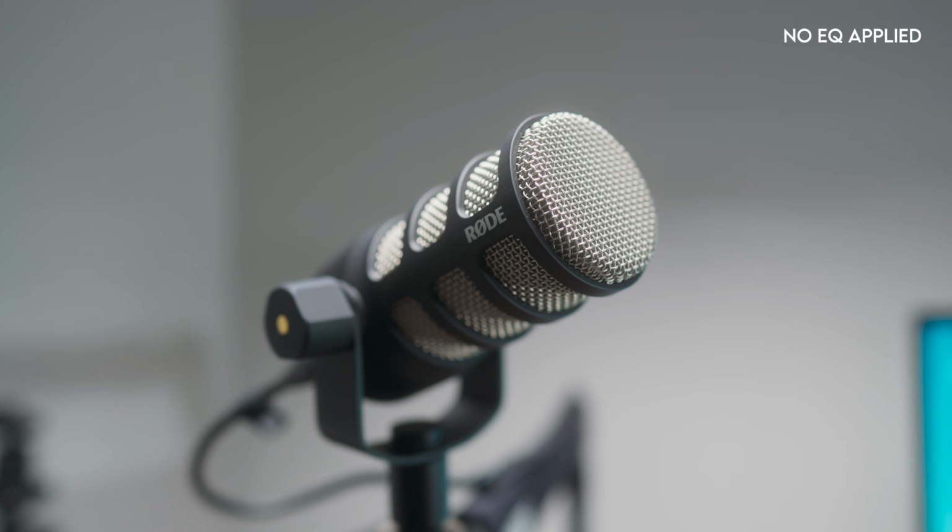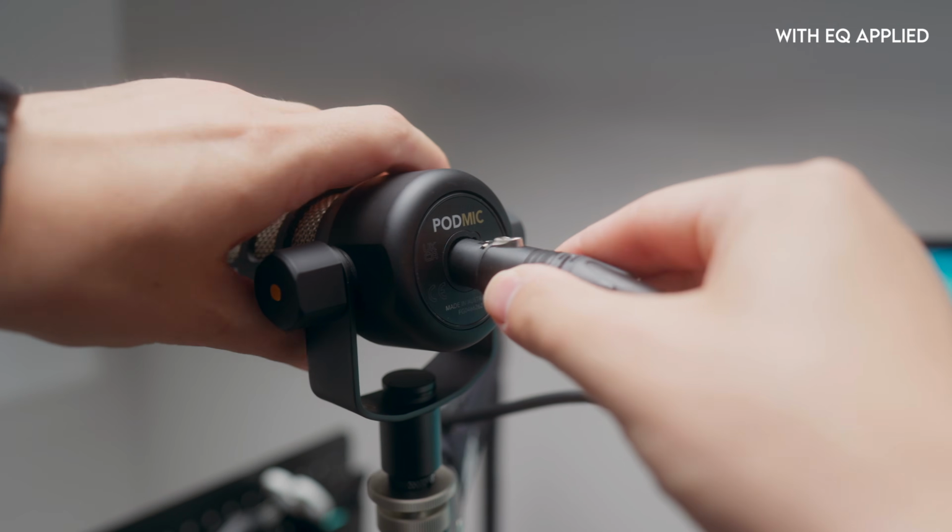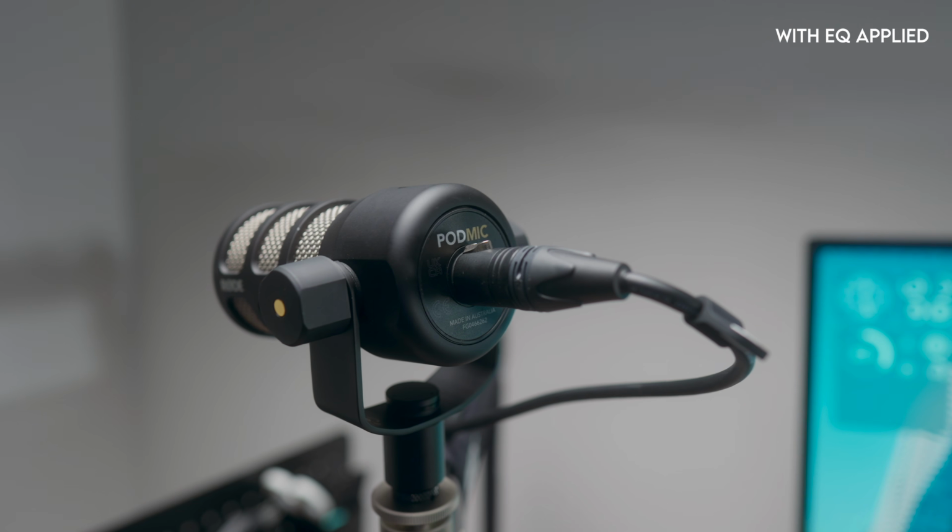Now, in terms of the cons, it is super visible in shot. So if you don't want a microphone in shot, then this might not be the right choice. Plus, you probably will need to sync the audio file you record with a microphone like this with your video file, because most mirrorless cameras don't support directly plugging in a microphone like this.